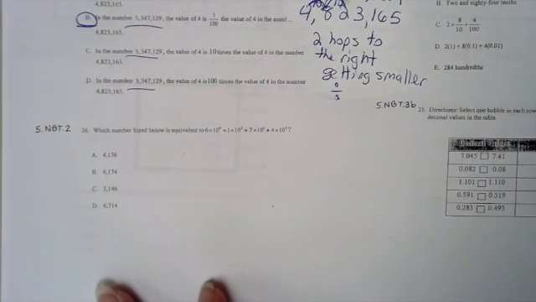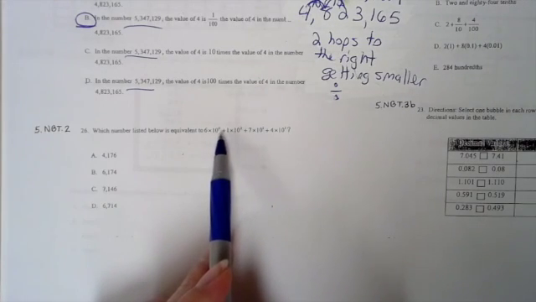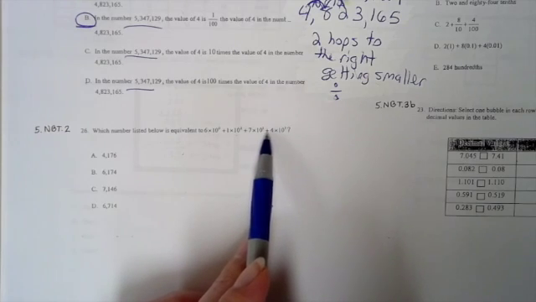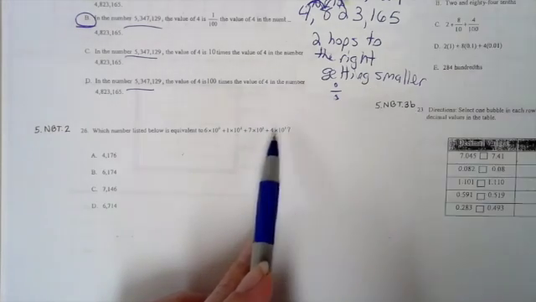All right, which number listed below is equivalent to 6 times 10 to the 0 plus 1 times 10 to the second plus 7 times 10 to the first plus 4 times 10 to the third?